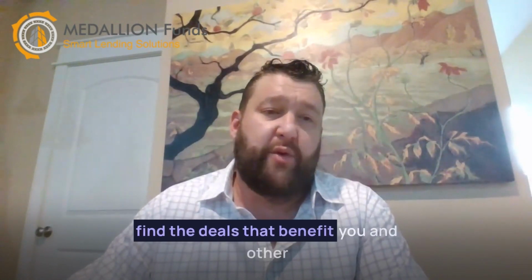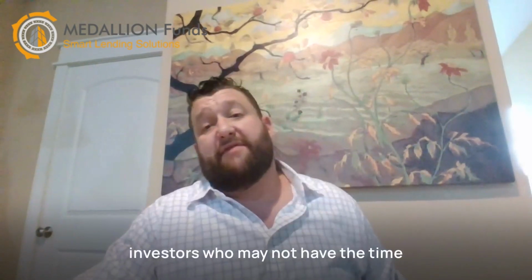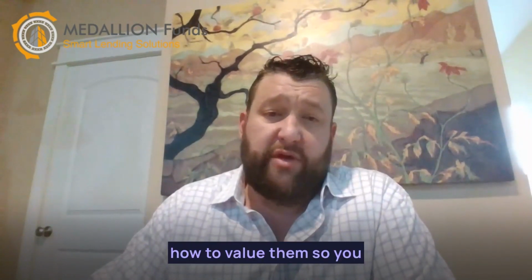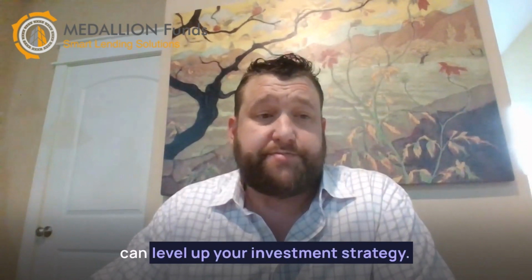Knowing how to value a multifamily property, keenly assessing the deal for cash flow and value add opportunities, can help you find the deals that benefit you and other investors who may not have the time or interest to value the property themselves. Now, in this document, we're going to explore what multifamily properties are and how to value them so you can level up your investing strategy.